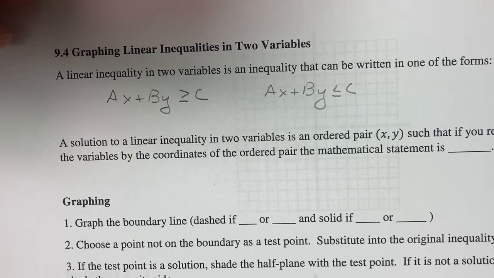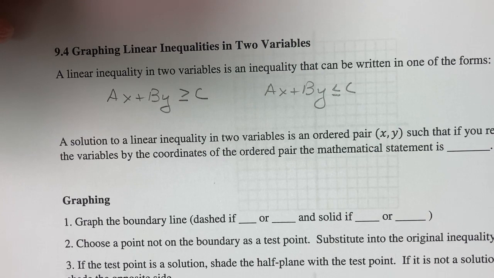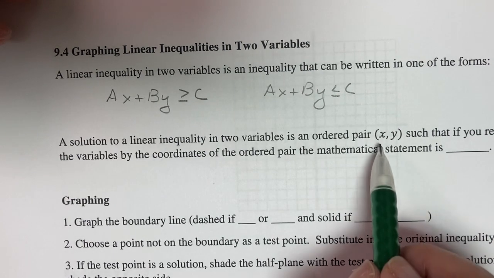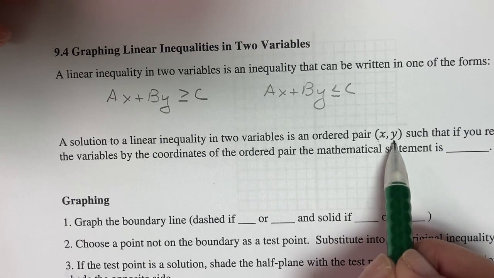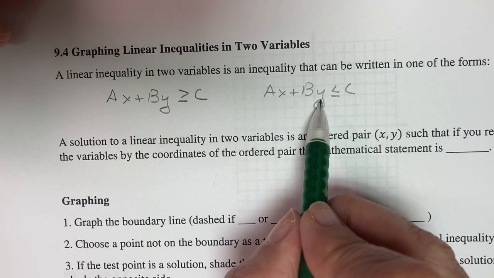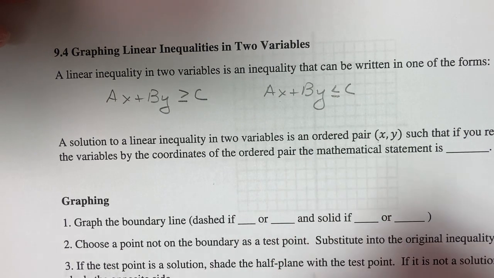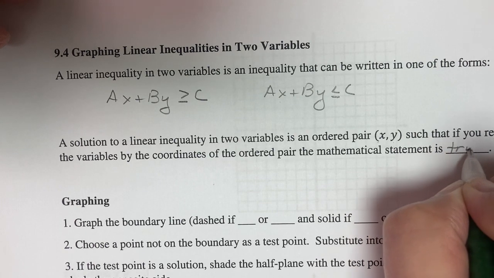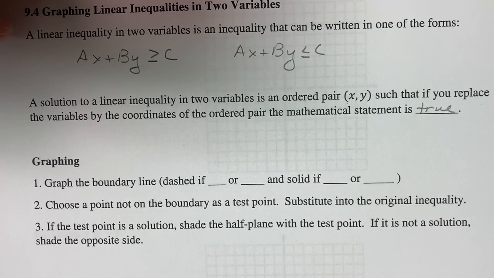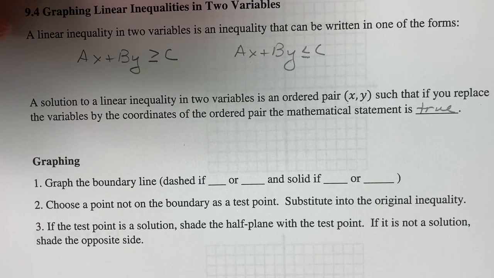So a solution, just like when we reviewed lines, is a point, x comma y, such that if you replace the x and the y into your inequality, you're going to get a statement that is true, just like it was for a linear equation. So we're back to graphing lines.